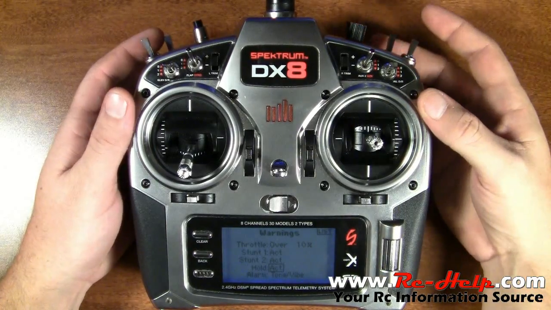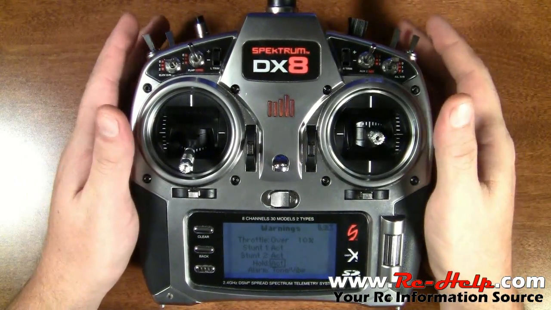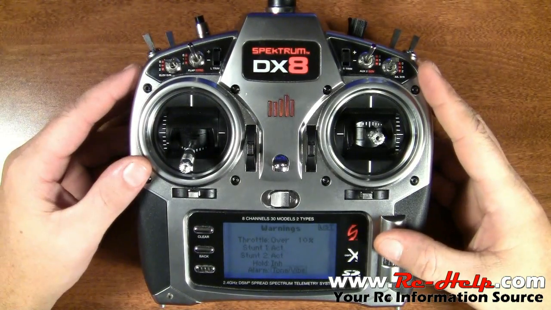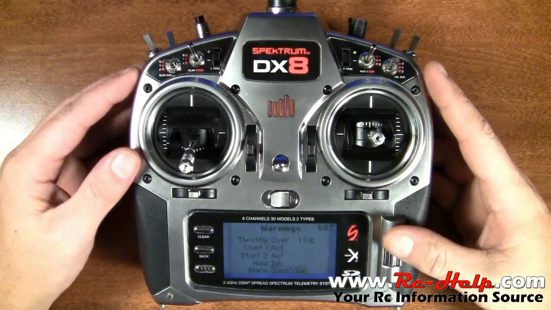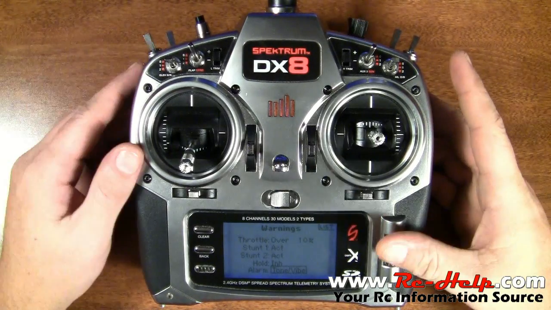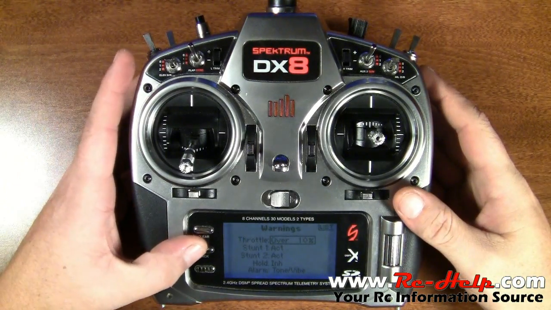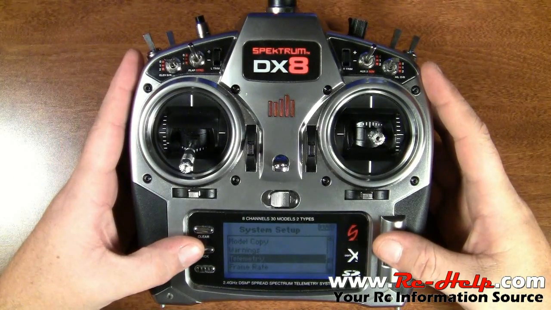Throttle hold, I would prefer people would keep throttle hold on at all times, so we need to turn that one off. Now on your alarm type, you can either have tone, vibrate, or tone and vibrate at the same time. I always leave it on tone and vibrate. Not sure why. Once you're done with that, click back. Telemetry is a whole nother video. We'll get into that a little bit later.